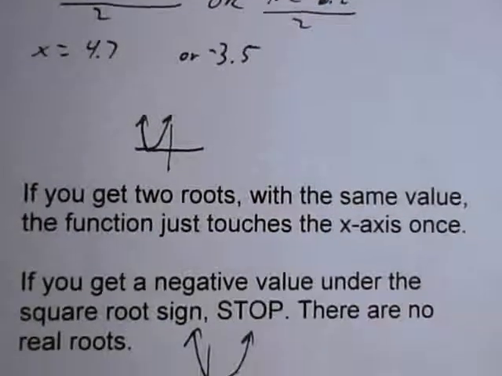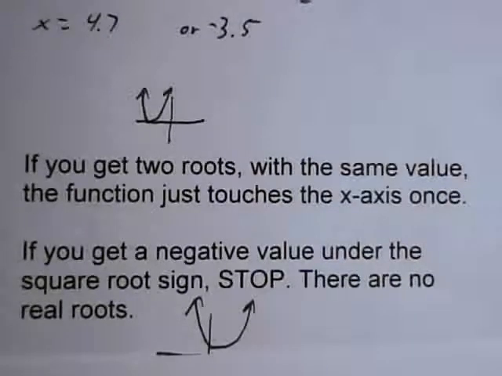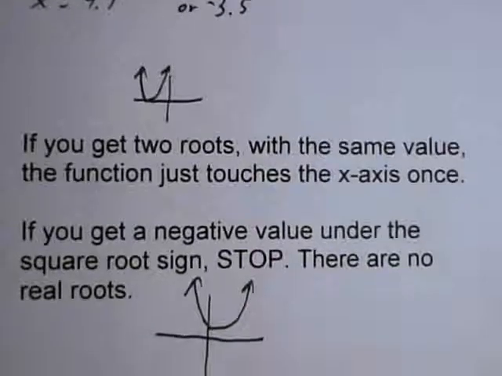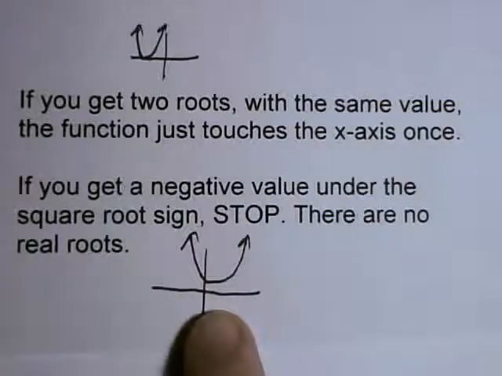If you get a negative sign under the square root sign, stop. There are no real roots. So if you're working through a problem and you get the square root of negative 25, you cannot take the square root of a negative number. You have to stop. There are no real roots for that function. And it doesn't cross the x-axis, so it looks something like that. It comes down, goes back up, doesn't cross the x-axis. That would have no real roots.